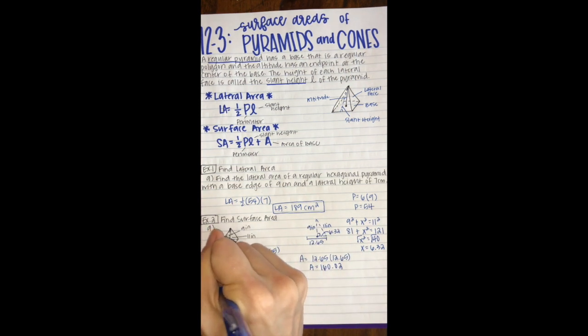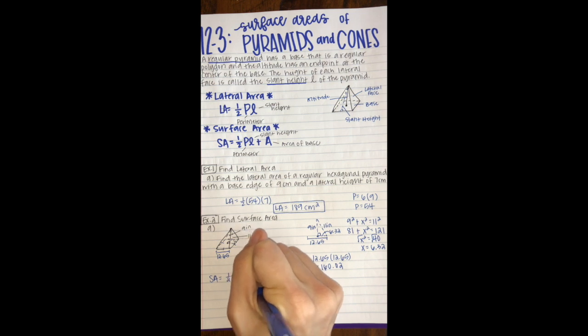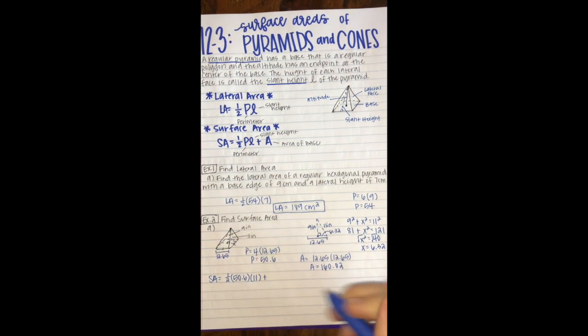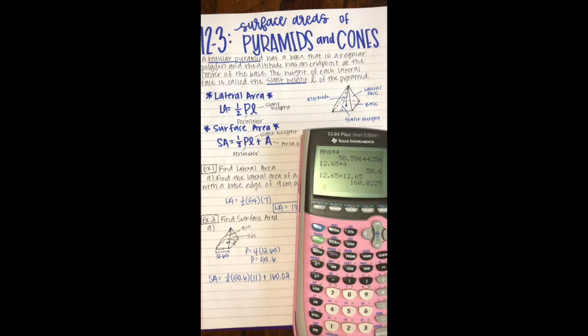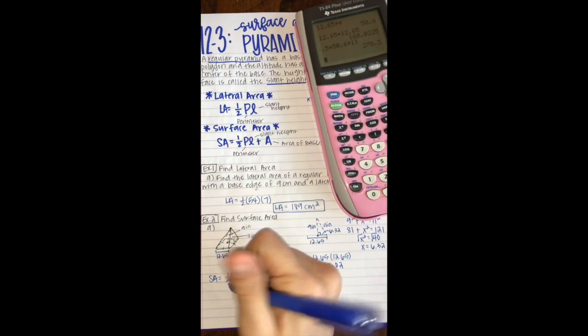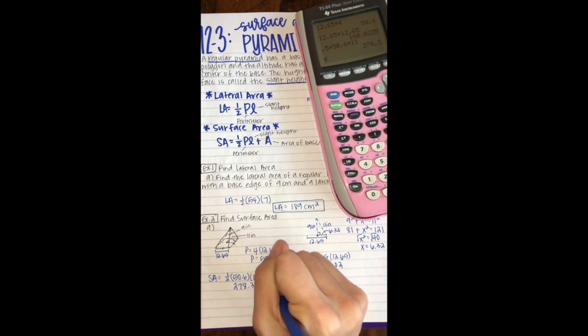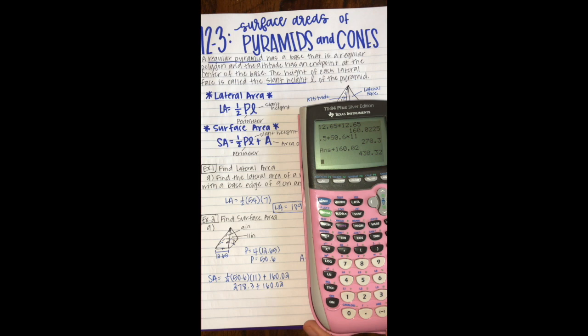So now for surface area, we have 1/2 perimeter of 50.6, slant height is 11, plus the area of 160.02. So 1/2 or 0.5 times 50.6 times 11 is 278.3. Plus 160.02, and that's 438.32.